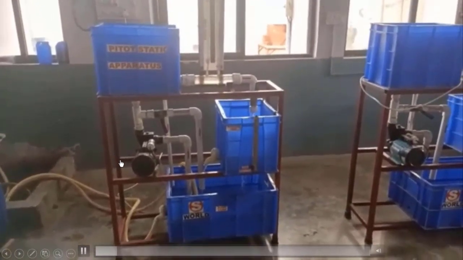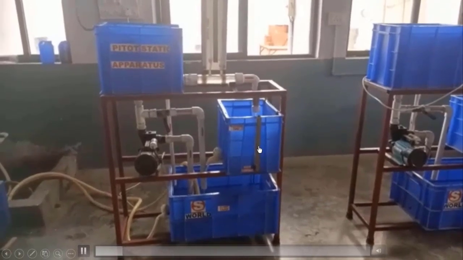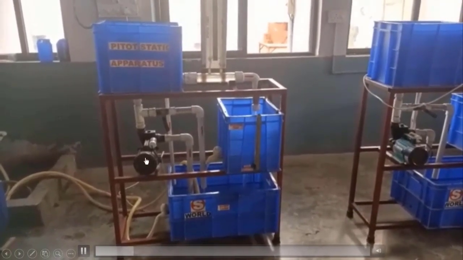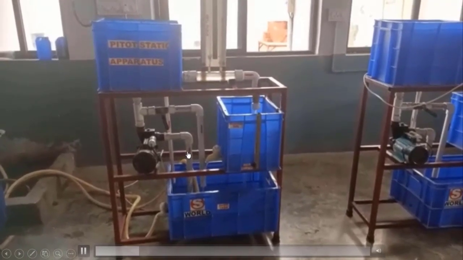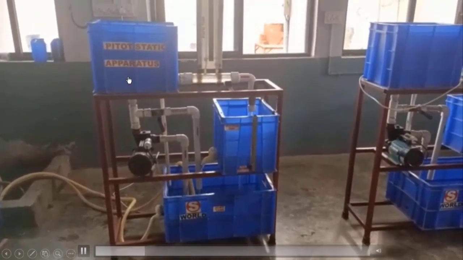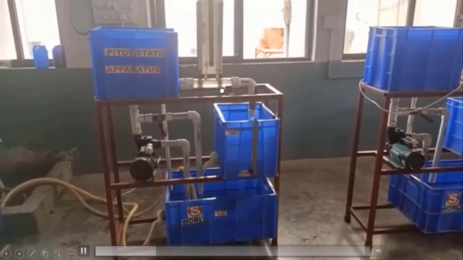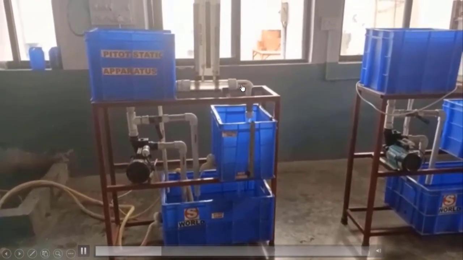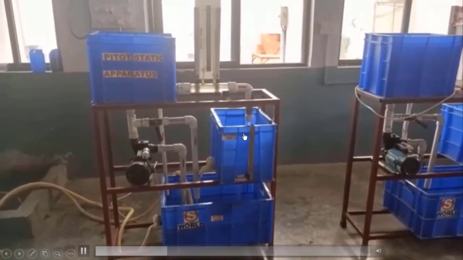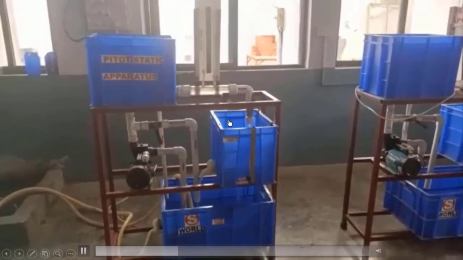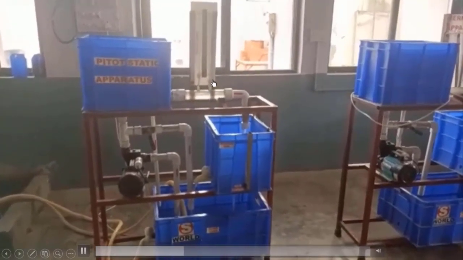See here. This is the setup of our experiment. This is the storage tank where water is already filled, and when we start this pump, the water circulates from this to the Pitot apparatus, and this is the pipe. From this pipe, the water is flowing and collected in this measuring tank. Now here you can see this is the Pitot tube.